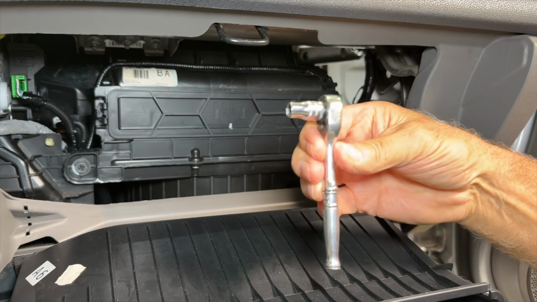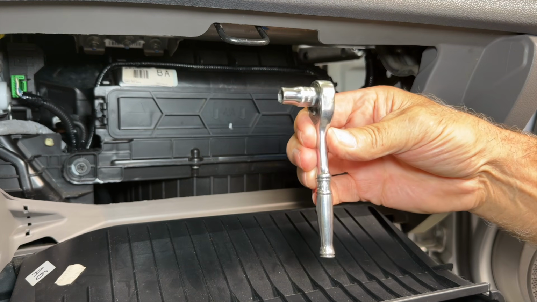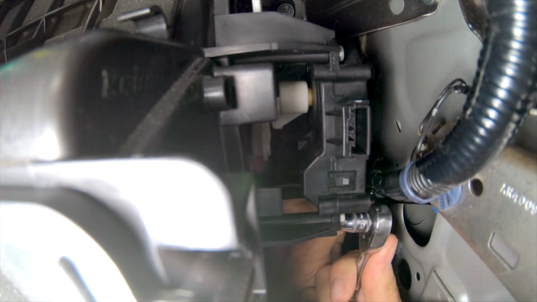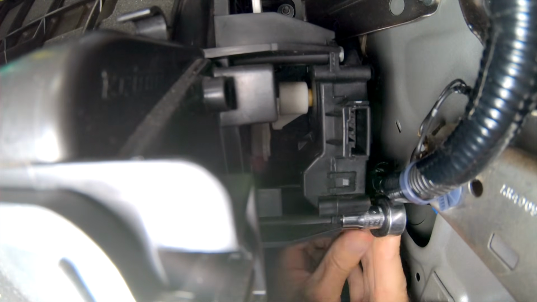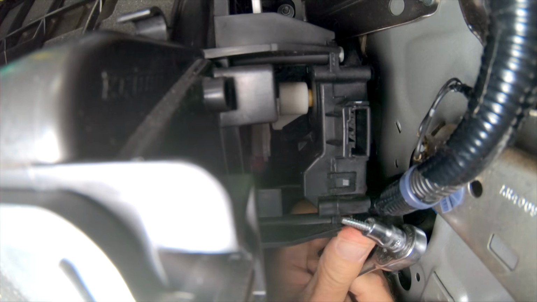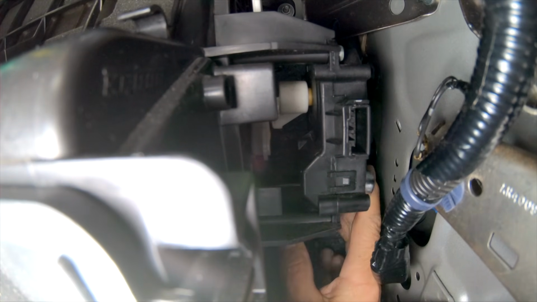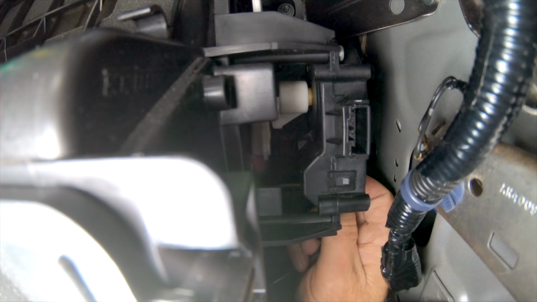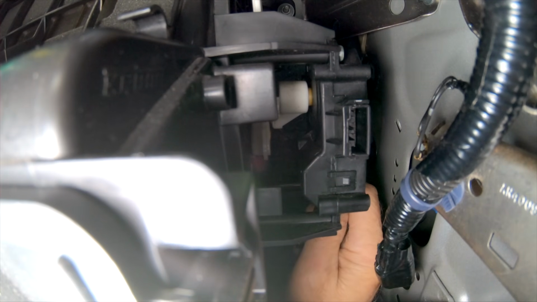Now I'm going to use a 7mm on a small ratchet, and I'm not going to go in this way. I'm going to go in from underneath. These screws are actually pretty long, and this whole process took about 2 minutes. Now the second screw, this one's even tighter. It probably took another 2 or 3 minutes to get this one out, but be patient. It's definitely doable though. Once the final screw is completely removed, the actuator will pretty much just fall off.